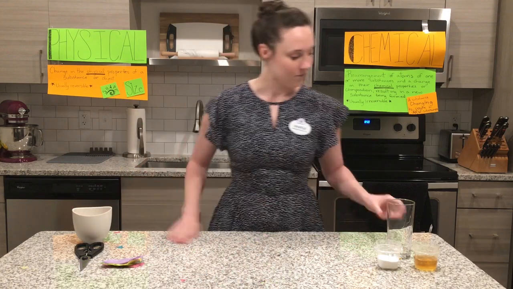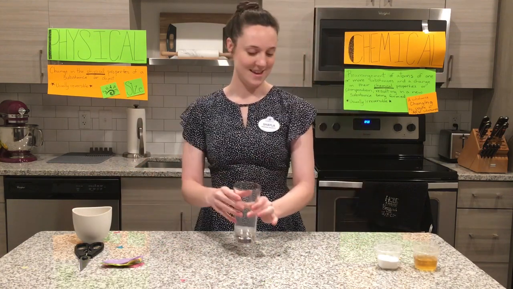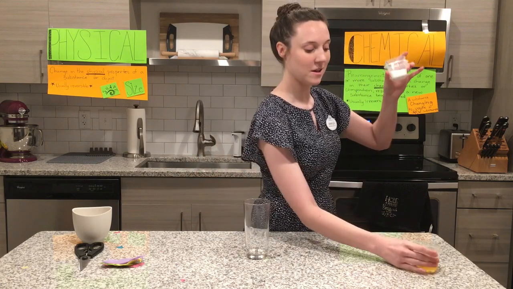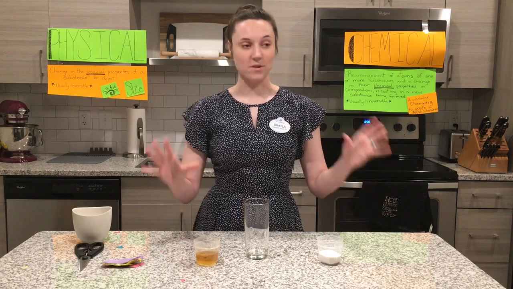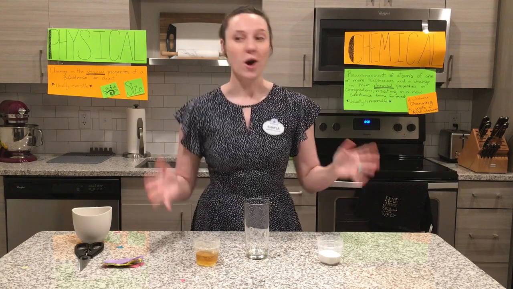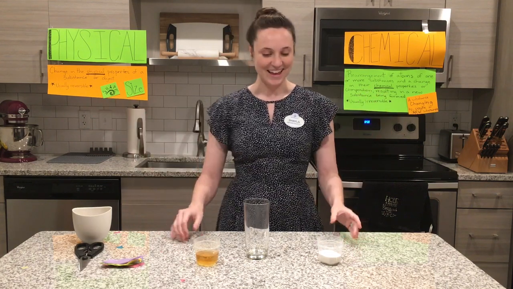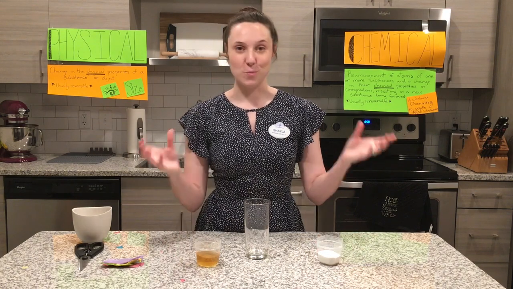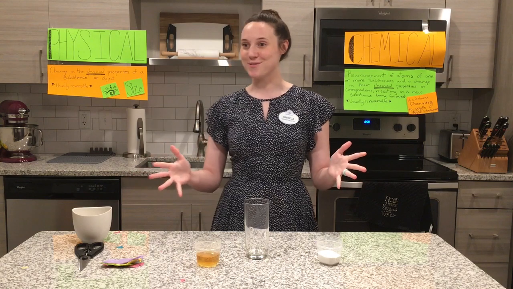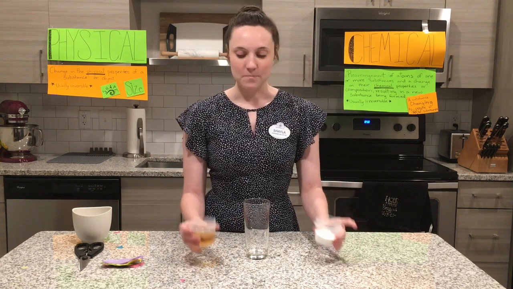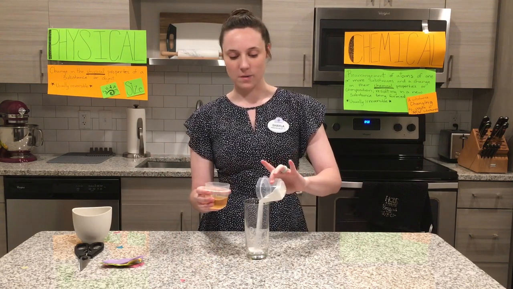So we have a tall glass and a little bit of baking soda and some apple cider vinegar. Now, have any of you guys ever built a volcano for a science fair project? Okay, perfect, a lot of you have, great. Now, what happened when you put the two items together, the vinegar and the baking soda? It made an explosion, right? And it was pretty cool, wasn't it? Now, let's mix these two things together and see what happens, shall we?